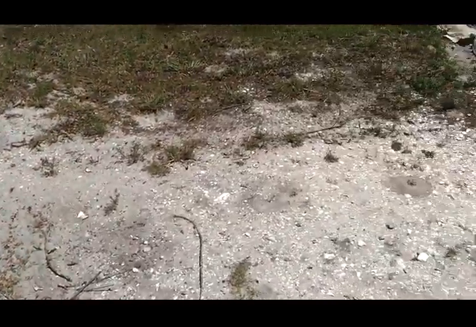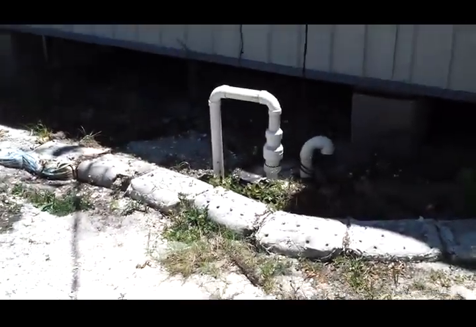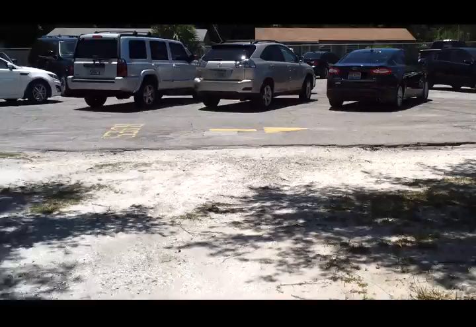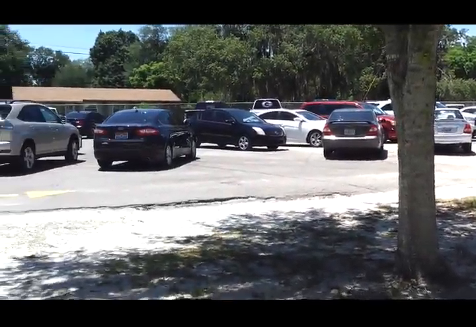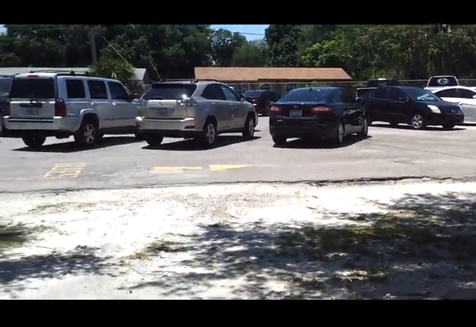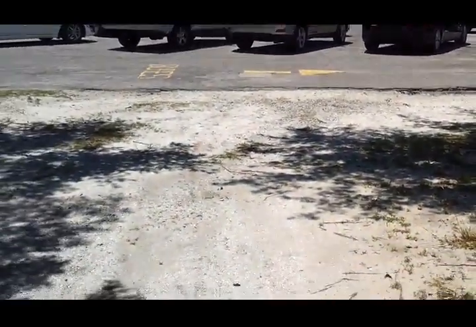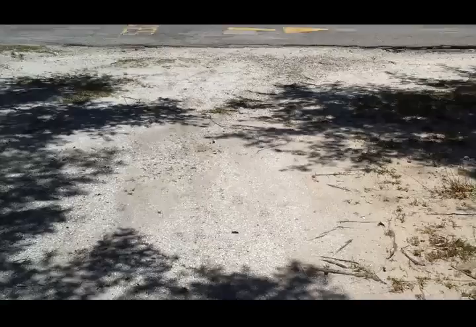Well, this never has been a problem, even though the ground was disturbed, but right here really was. The water ran off of this parking lot. All of that water was caught on that parking lot, and it had to go somewhere, and it came right across here. This is where it ran off, like a little creek.